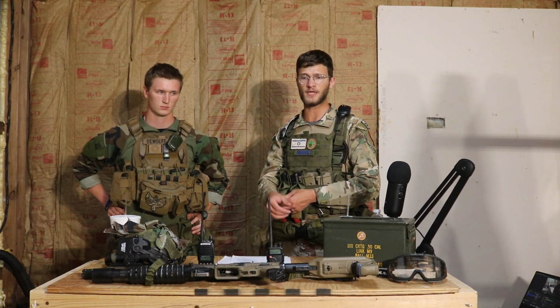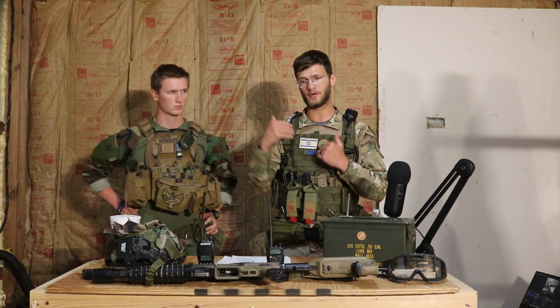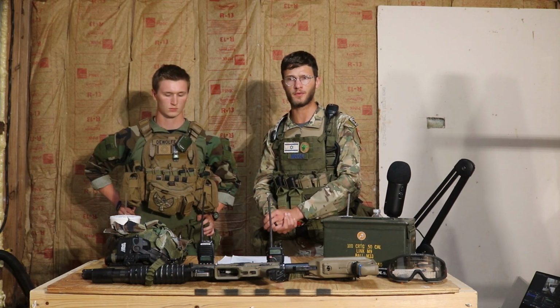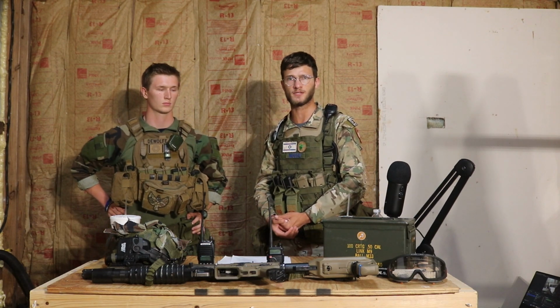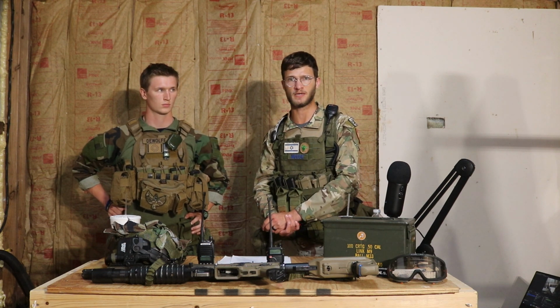I recently got a new radio. I can't remember the brand of it off the top of my head, but it's more on the higher end, because you can get a UV5R for probably about $20 on Amazon, and then you can get the UV82 for maybe about $35 on Amazon.